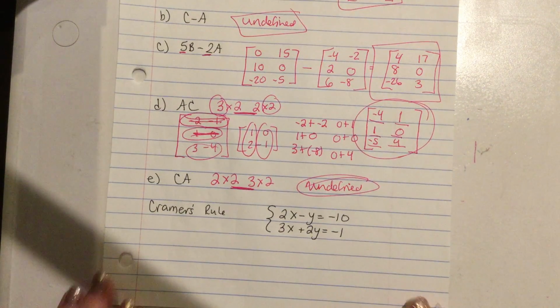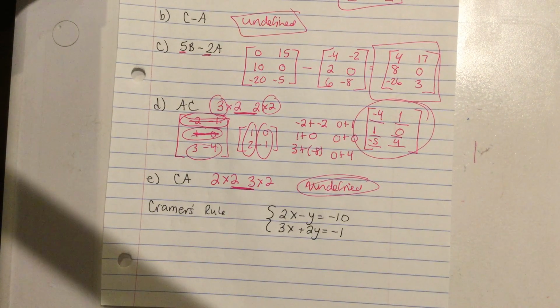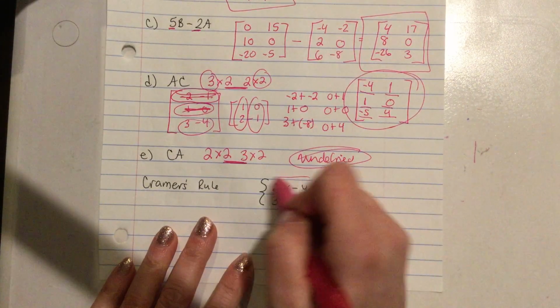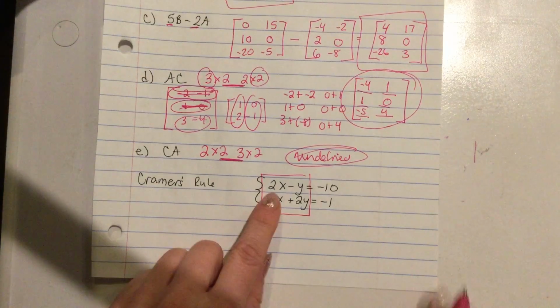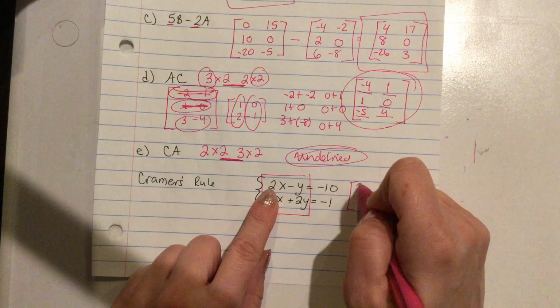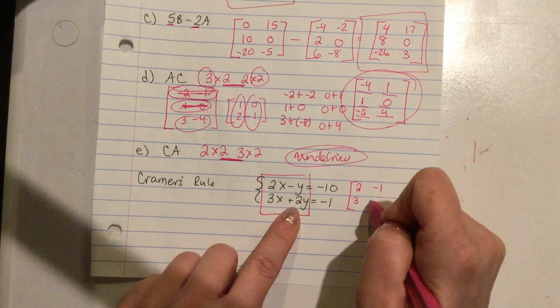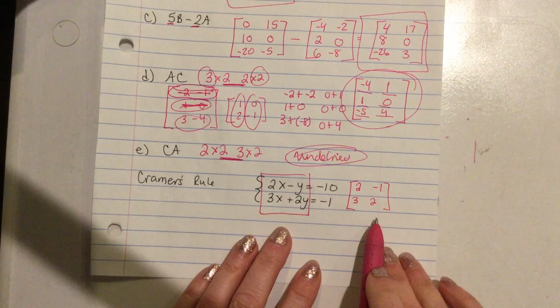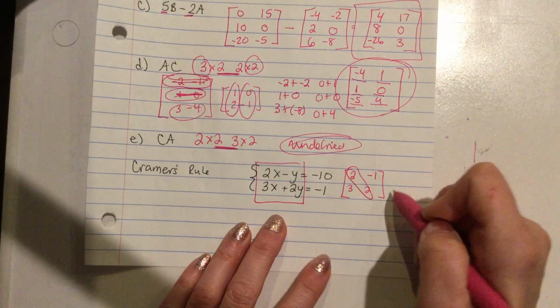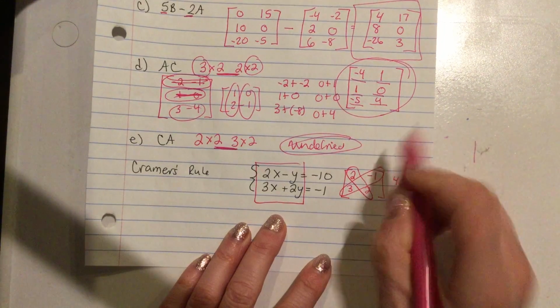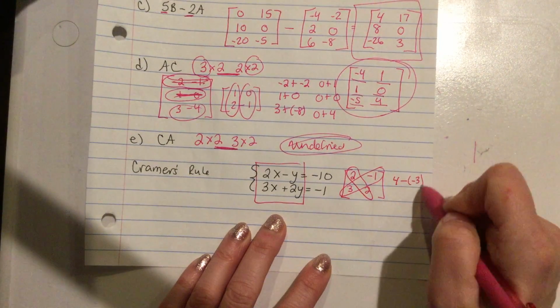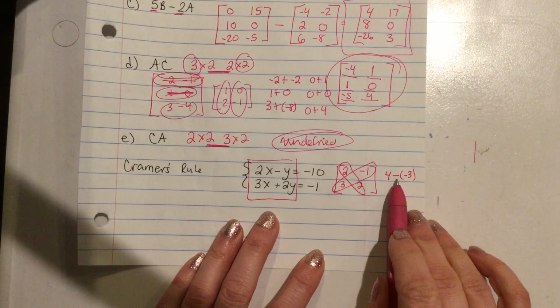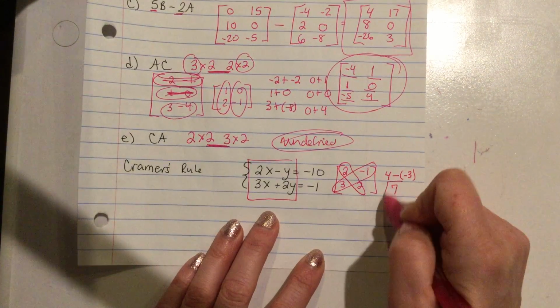Last idea for chapter 7, Cramer's rule. Now what Cramer's rule is, it is a method of solving systems of equations by only using determinants. First, you must find what is called your original determinant. You take your coefficients, just the numbers in front of the letters, and you form a matrix. So this would be 2, -1, 3, 2. You find the determinant. It's a 2 by 2. 2 times 2 is 4, minus 3 times a -1 is -3. If I'm minusing a negative, we're actually adding. 4 plus 3 is 7.